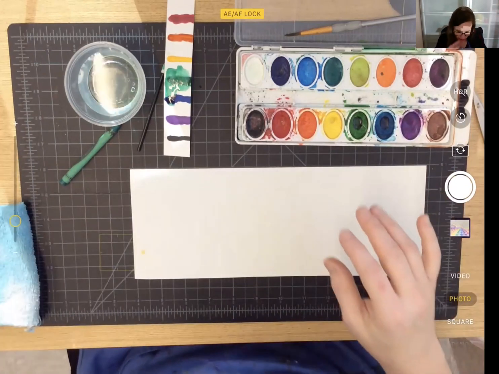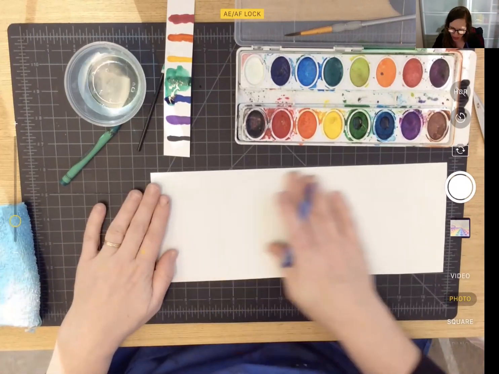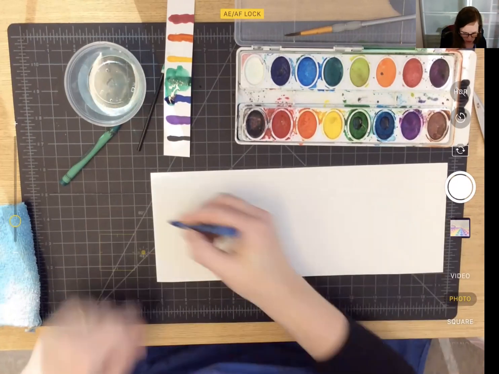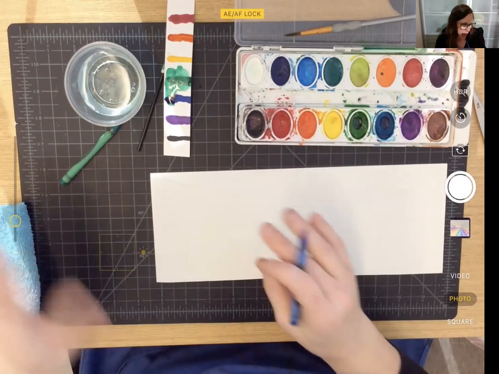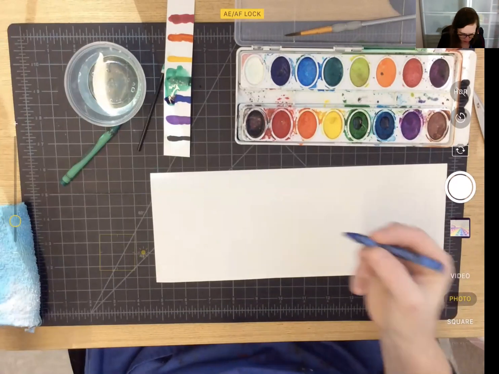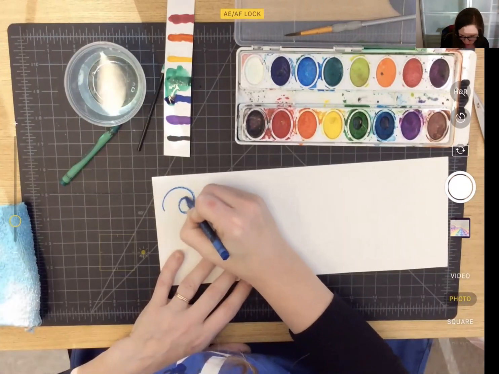So the next step is I'm going to make some water. So I may want this to be an ocean or a river in my landscape. So what I'm going to do is this. I'm going to use my crayon again. I'm going to use crayon and paint in all of the strips I use. And I'm just going to do some kind of swirlies.